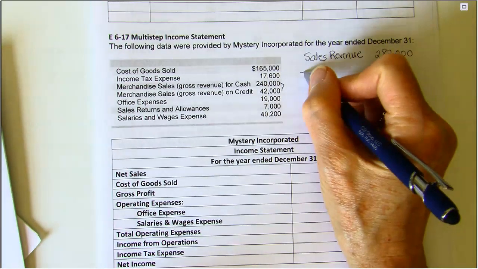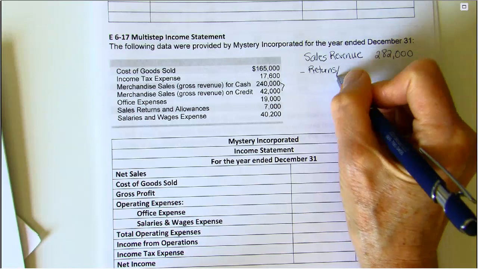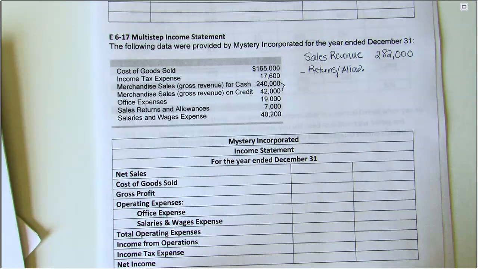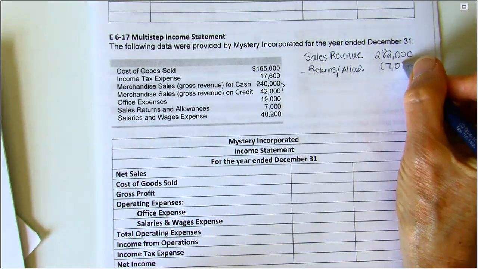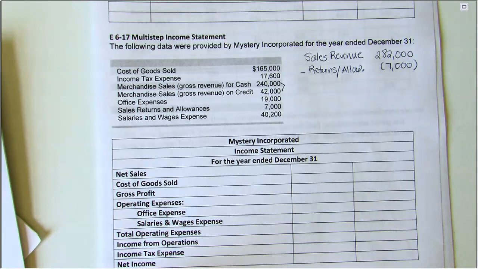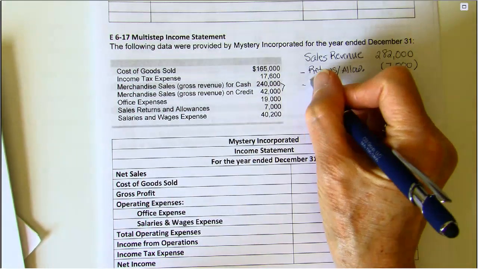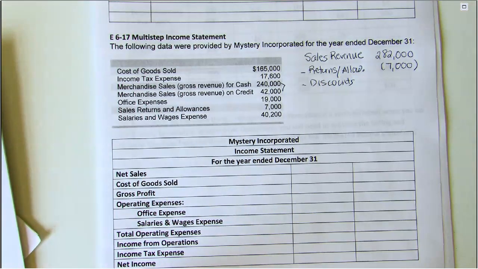Now let's subtract returns and allowances. I'll abbreviate that. And the sales returns and allowances are $7,000. I'm going to put parentheses to show a subtraction. And let's subtract out sales discounts. And we don't have any there.